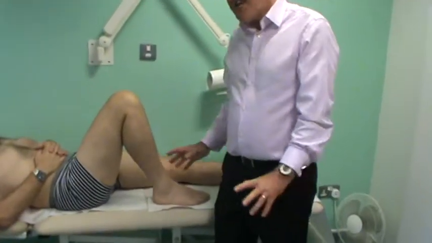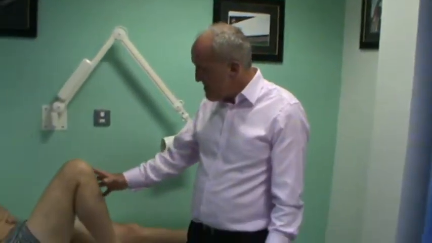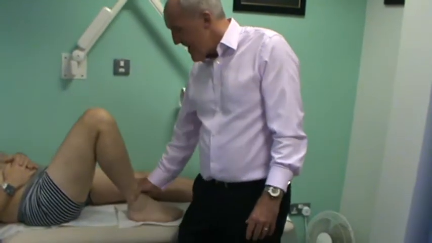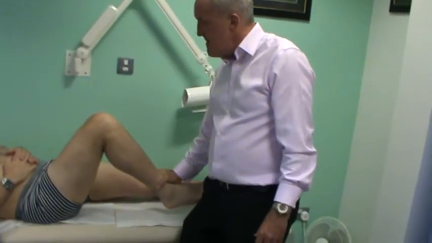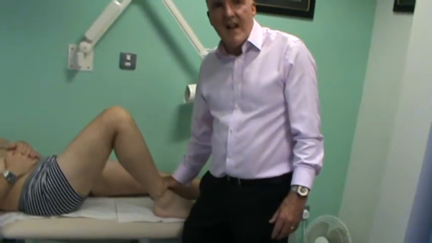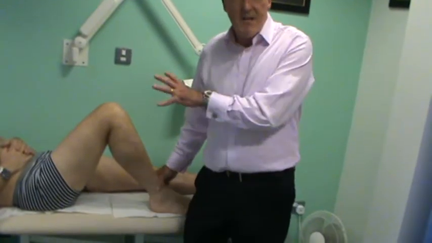Secondly, if we wanted to test for L4, with his foot in this position, we would get him to kick his leg out, so basically straighten his leg. Can we get you to move your leg out? Okay, that's fine. And so that feels as though his muscle strength is completely normal.